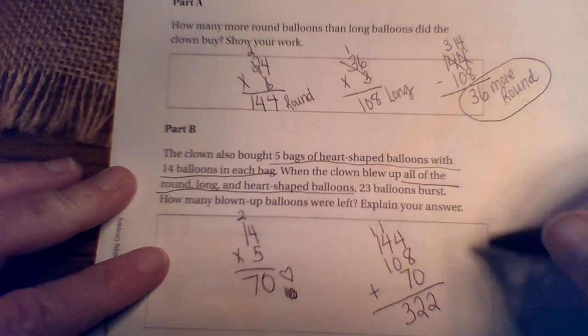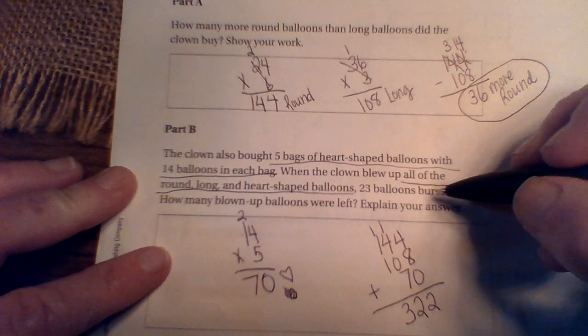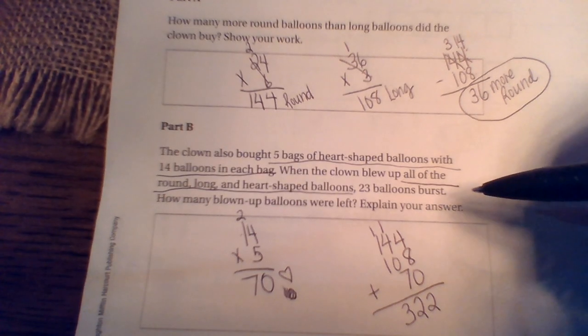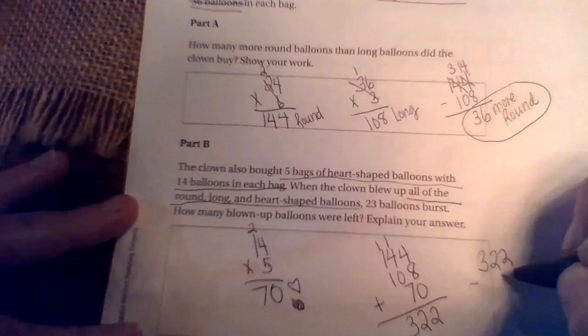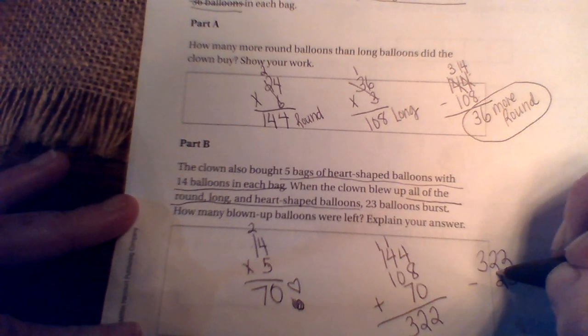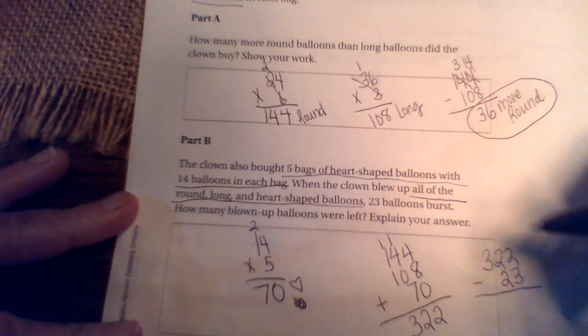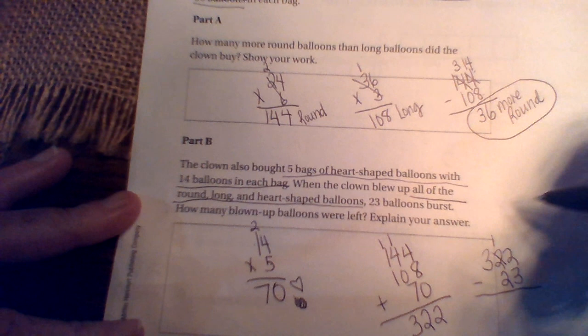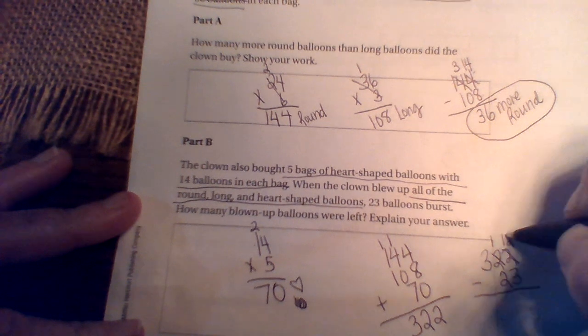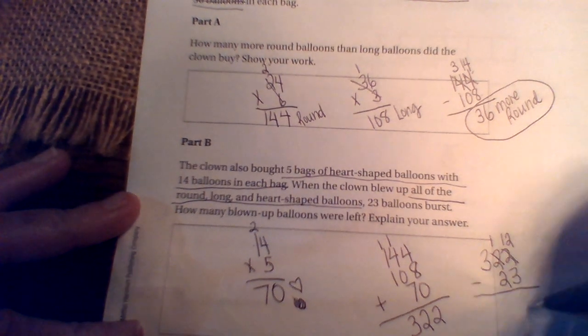But you have to be very careful. This is that rereading strategy again from reading class. 23 of them burst. So we're going to take our 322 and we're going to subtract the ones that broke when you blew them up. And look at that. Can we take 3 from 2? Absolutely not. We have to borrow from the 10s, make it a 1. There's only one 10, and we bring over a 10, and this 2 isn't a 2, it's now a 12. So 12 take away 3, 9.